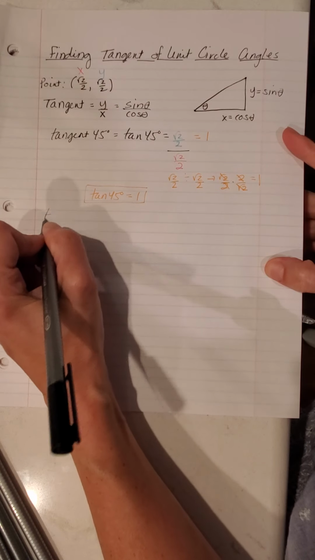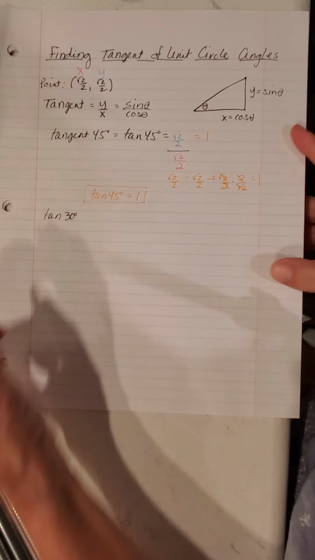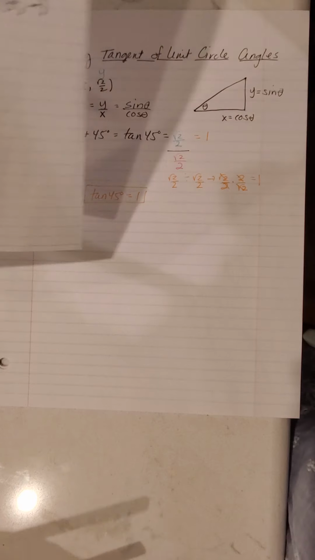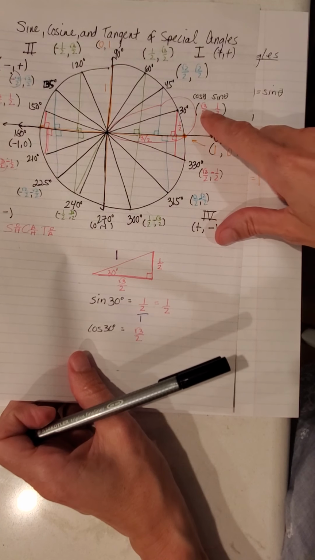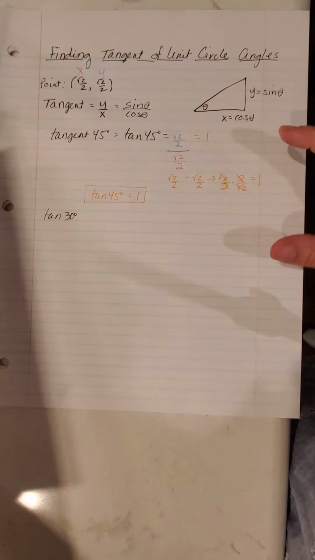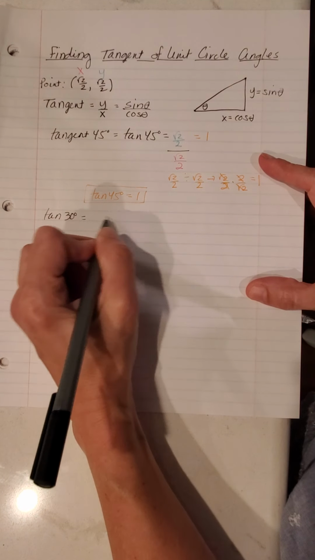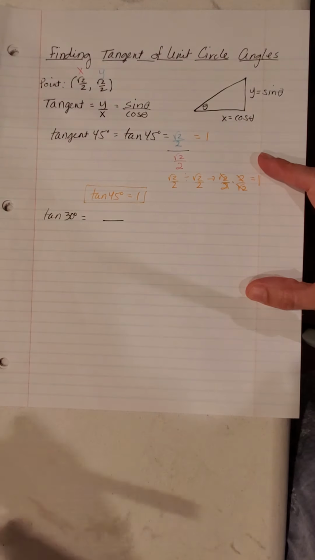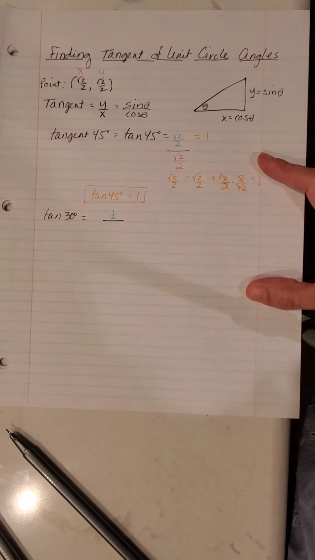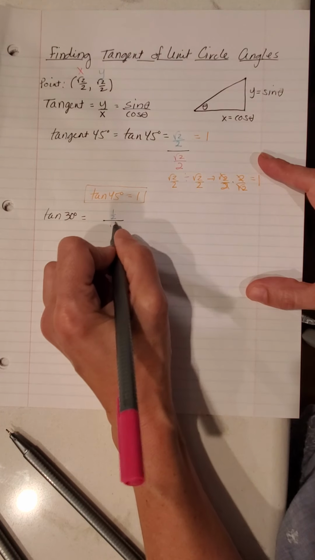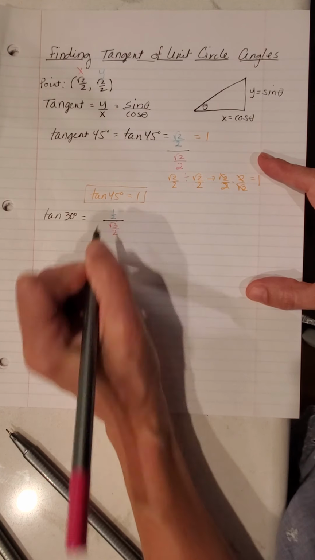I want to look at what the tangent of 30 is. That's a little bit more difficult. There's my arm. And this is my point, root 3 over 2 and 1/2. And so my sine is 1/2. That's that point. And cosine is root 3 over 2. That's from the point.